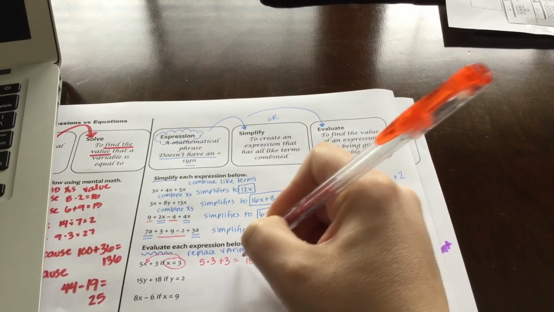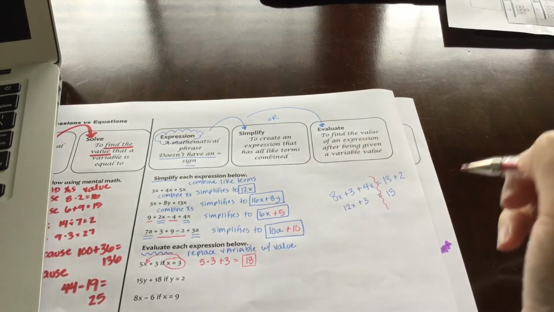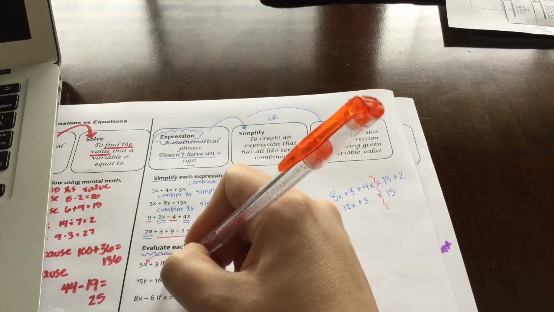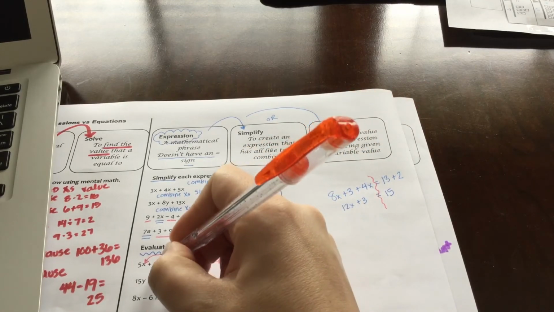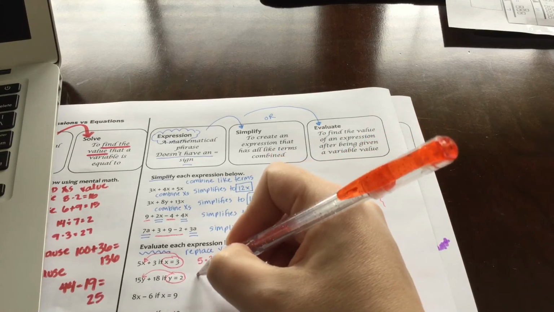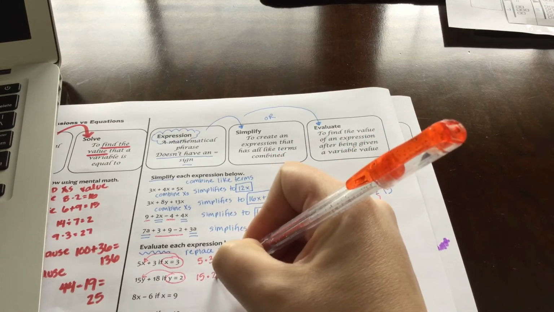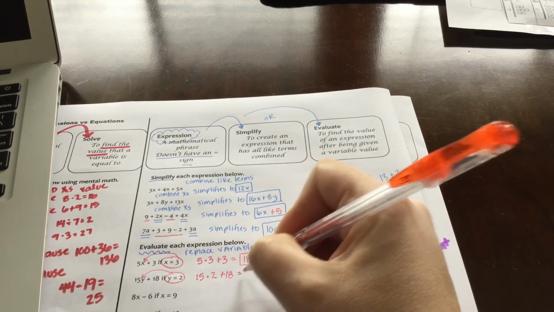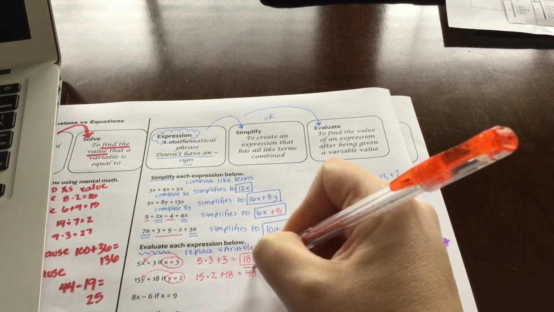And you could say the value of that expression is 18 if the x were equal to 3. In this expression, assume that the y is equal to a 2. If you substitute that in, 15 times 2 would be 30, plus 18 more is 48.